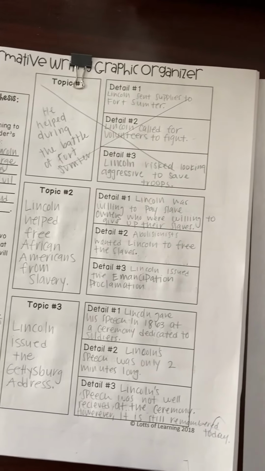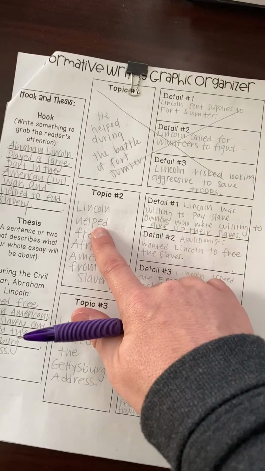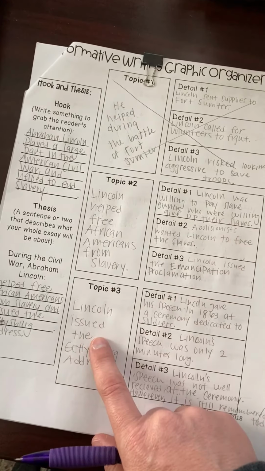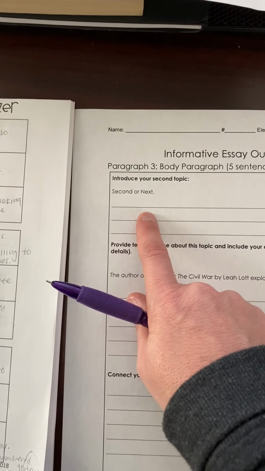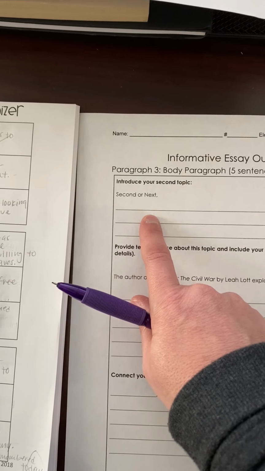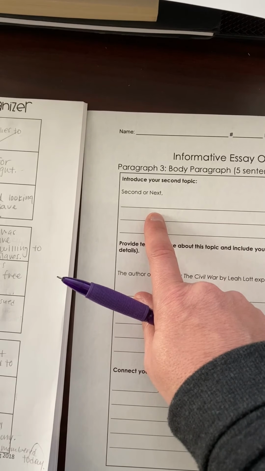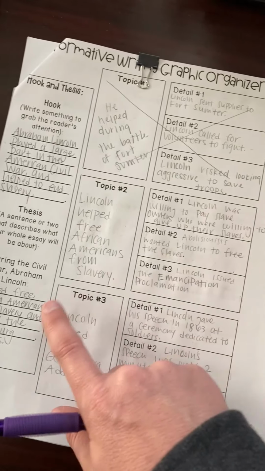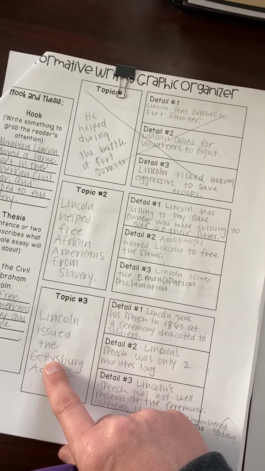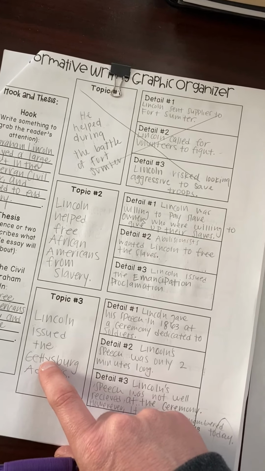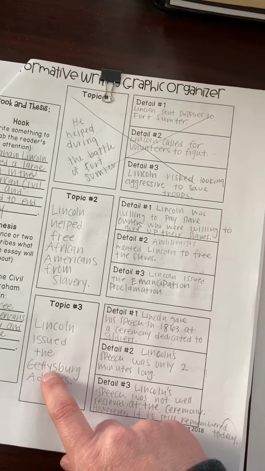I'm going to move over to my graphic organizer. I used this one for paragraph 2, so I'm going to use this one for paragraph 3. So I'm just going to write in here, second or next. I can use whichever transition word I want. And then I'm going to write, Lincoln issued the Gettysburg Address. And I might even add that he did that during the Civil War, whatever I want, okay?